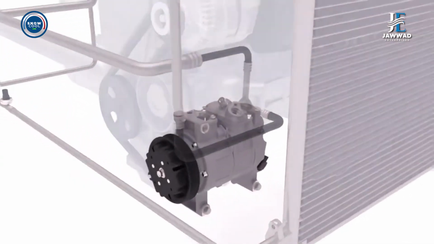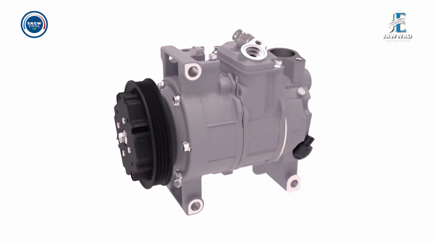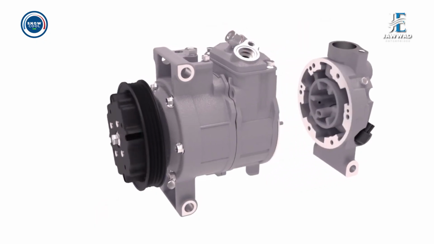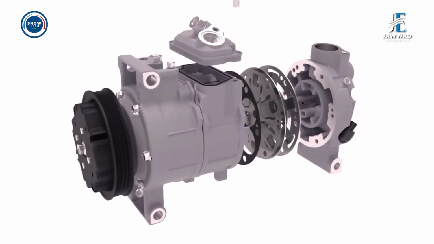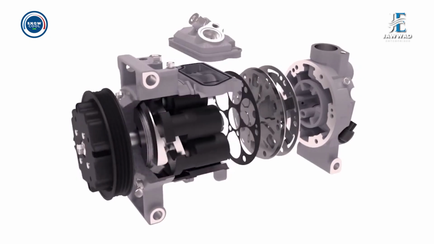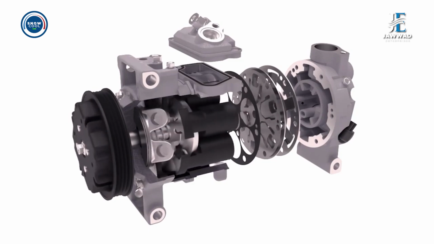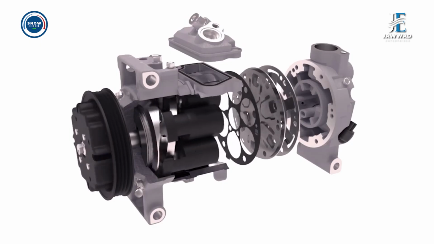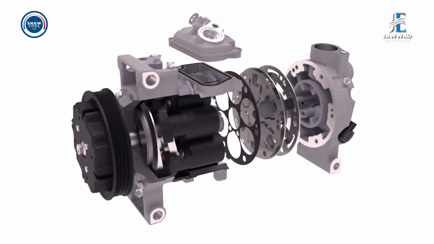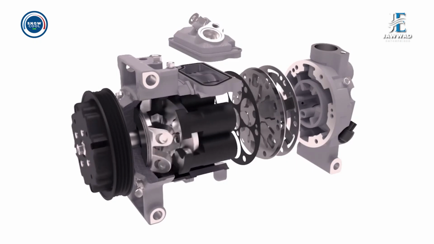creates the flow of refrigerant through the air conditioning system. The compressor is usually driven by the engine using a drive belt, with a magnetic clutch being used to engage and disengage the drive to the compressor. For some systems, a DL pulley is used that continuously drives a variable displacement type compressor. And for electric and hybrid vehicles, the compressors are driven by electric motors. To provide lubrication, a specific amount of special compressor oil is added to the refrigerant. The compressor creates a high pressure at the discharge port and a low pressure at the suction port.